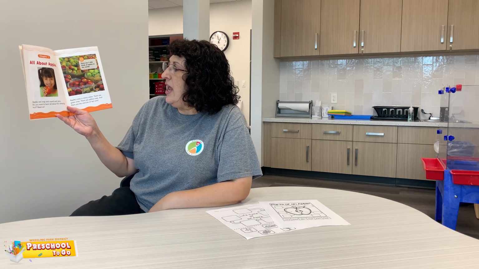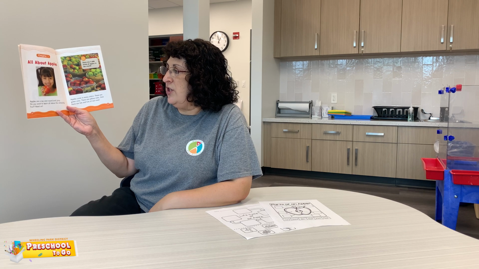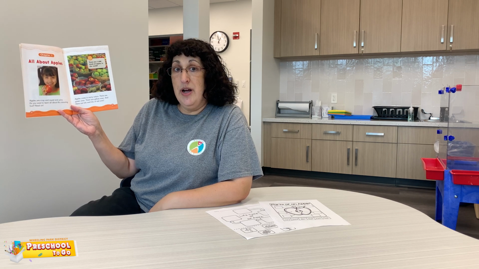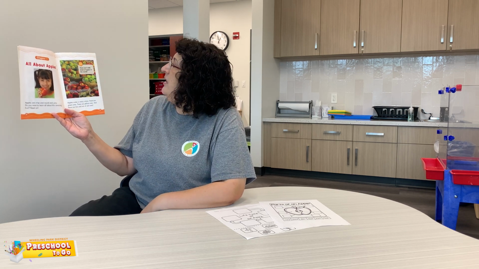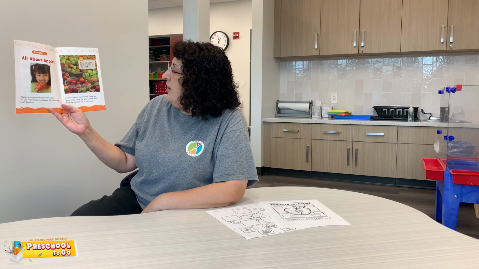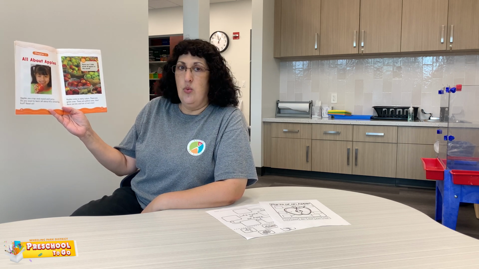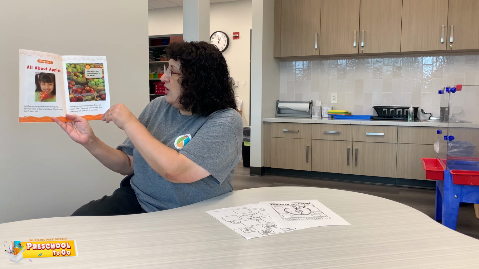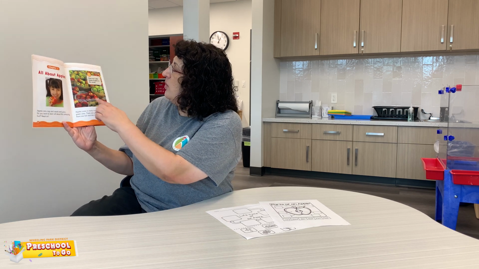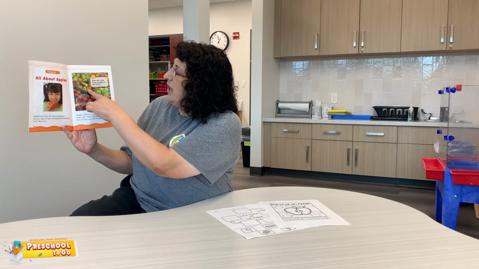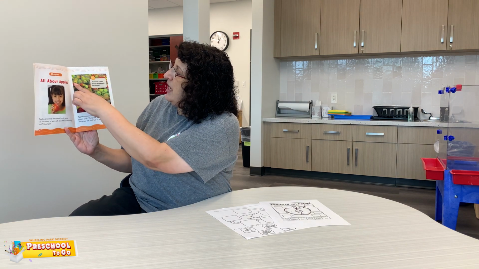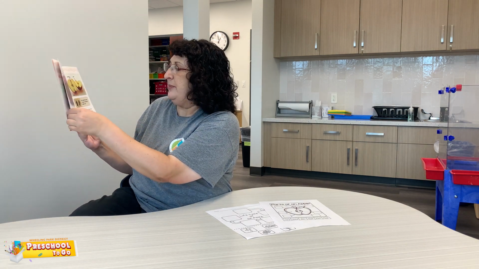All about apples. Apples are crisp and round and juicy. Do you want to learn more about amazing apples? Let's read on. Apples come in many colors. There are green ones, there are red ones, there are yellow ones, and there are lots and lots of different colored ones. There's some that have a little bit of red and a little bit of green, some that have a little bit of red and a little bit of yellow.